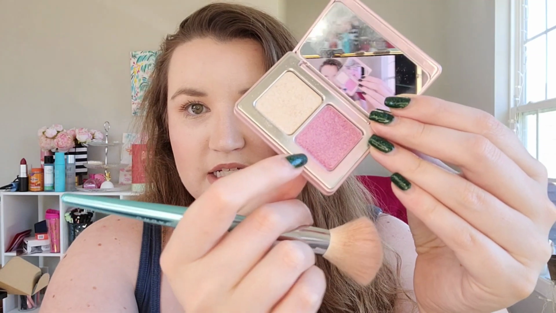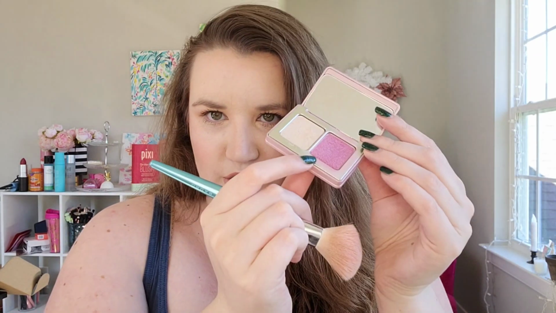That blush has been sold out for a long time now, so I just haven't been able to get my hands on it, but I did want to shout this one out real quick. This is the Natasha Denona Diamond and Glow little mini duo here.